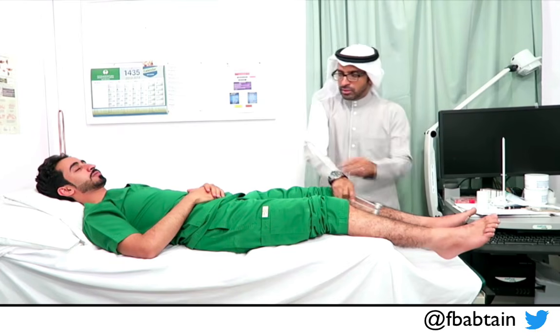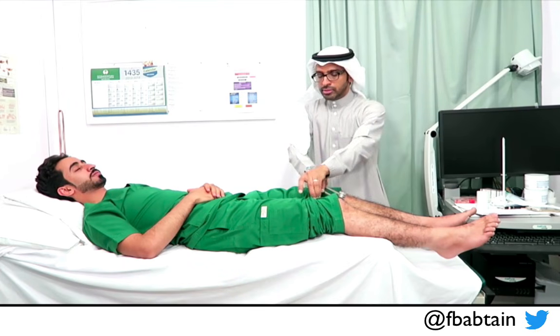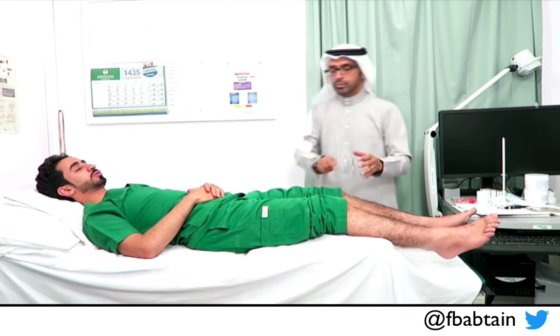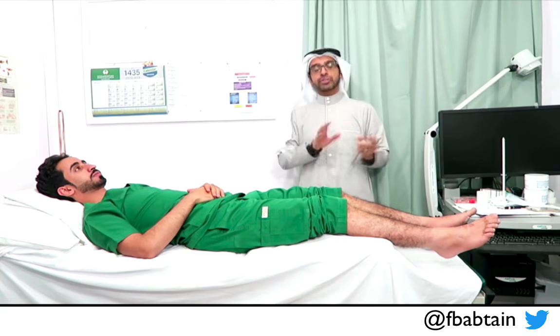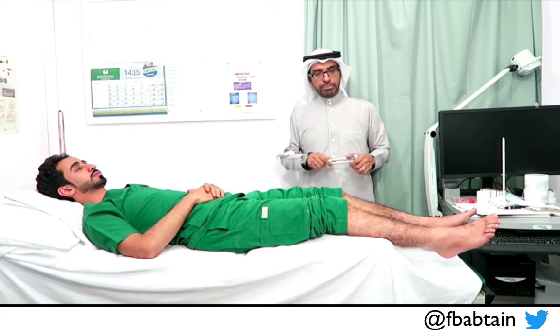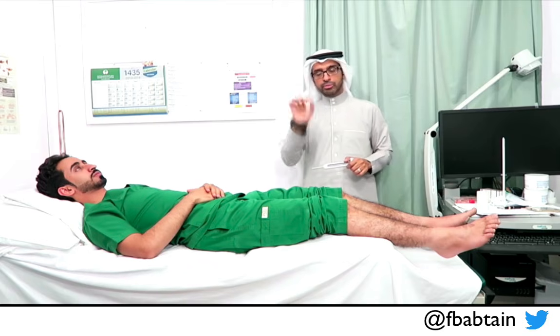Yep. Is it the same if I go up? Yep. It is not getting cooler or warmer. No. Thank you. So this is a normal temperature in the lower limbs. I can do the pinprick again with a sharp toothpick.